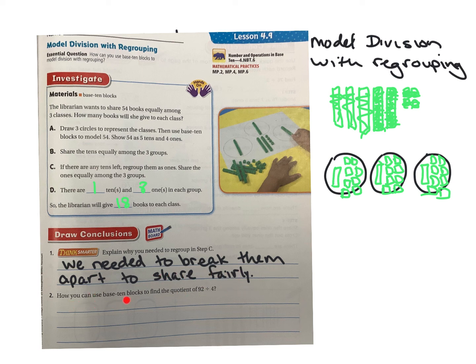How can you use base 10 blocks to find the quotient of 92 divided by 4? All right, I'm doing 4 groupings, so I would draw 4 circles. There's that. Then I need to make 92 out of my rods and units. So I'm going to use 9 rods because there's 90. So there's 9 tens. So we're going to use 9 rods. And then I will use 2 ones.